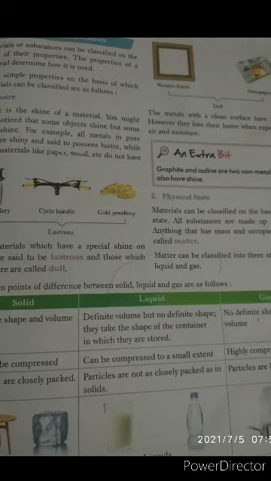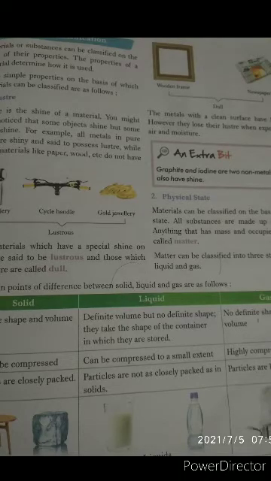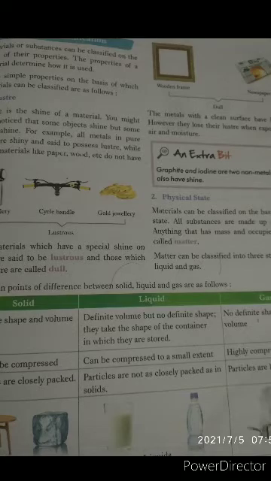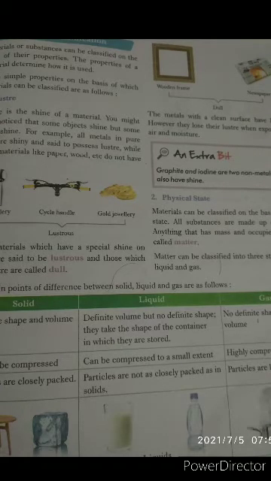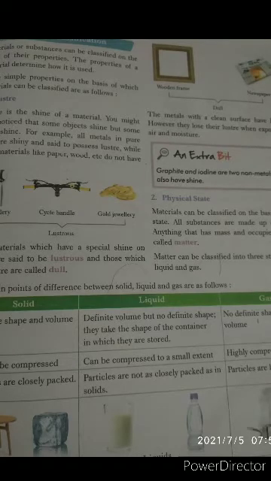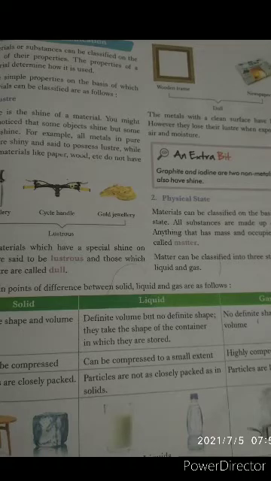Next one, particles are closely packed. In solid, particles are closely packed.